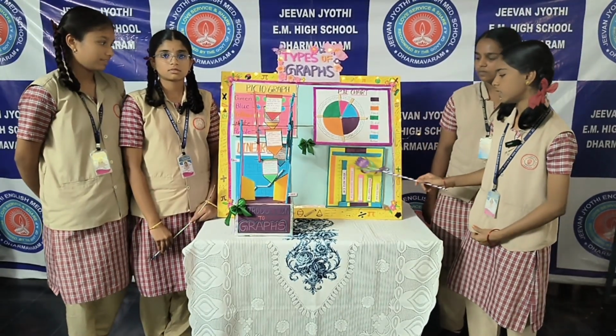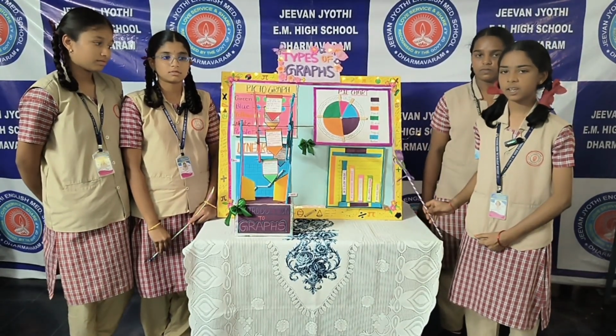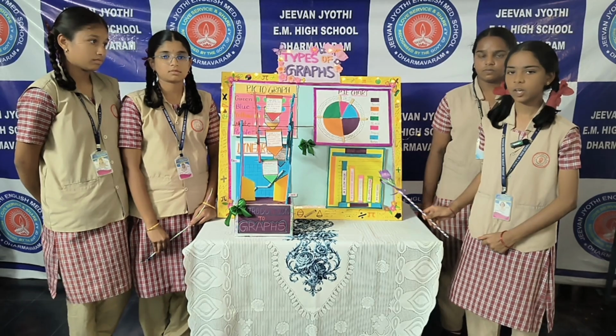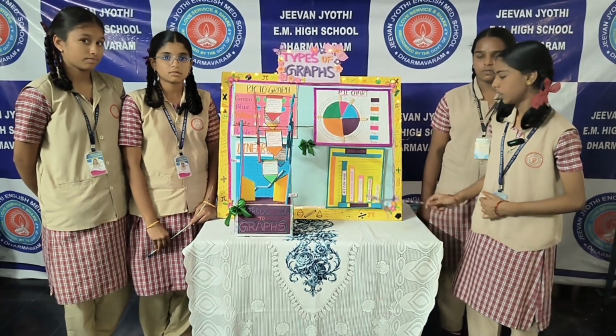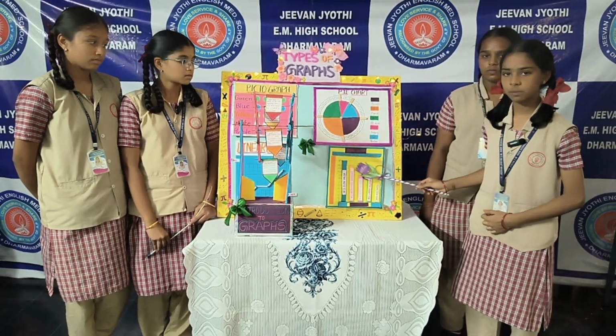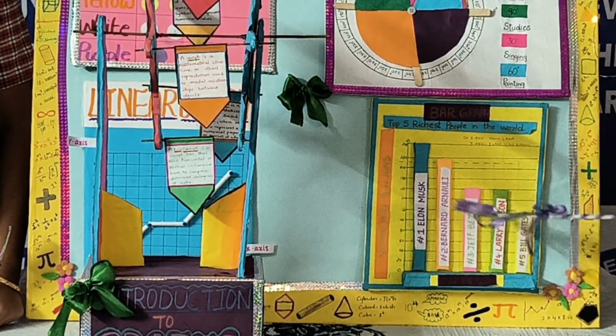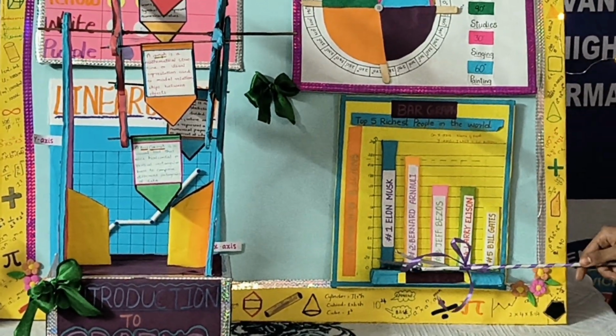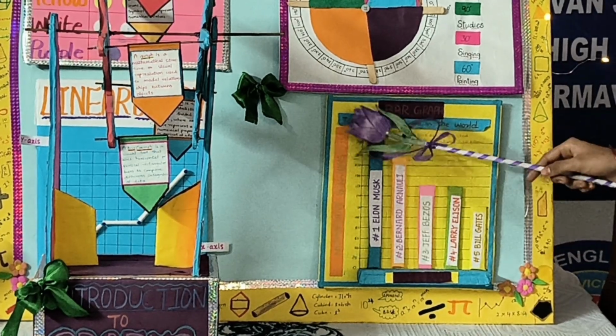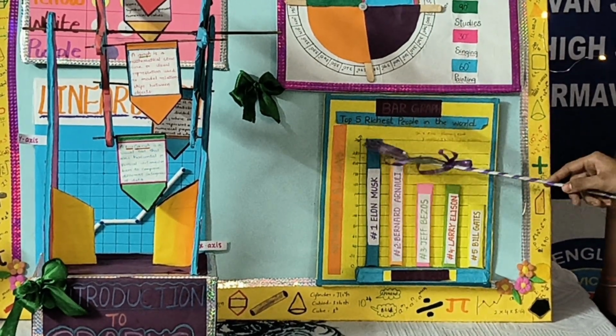A bar graph is a visual tool that uses horizontal or vertical rectangular bars to compare different categories of data. This bar graph shows the top 5 richest people in the world with their wealth. The x-axis, which is horizontal axis, shows the names of the top 5 richest people in the world, and the y-axis, which is vertical axis, shows their wealth.